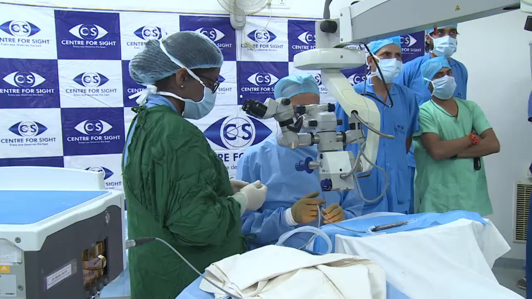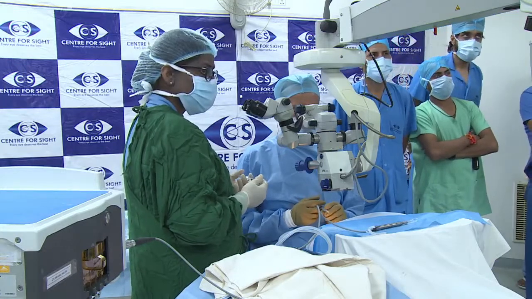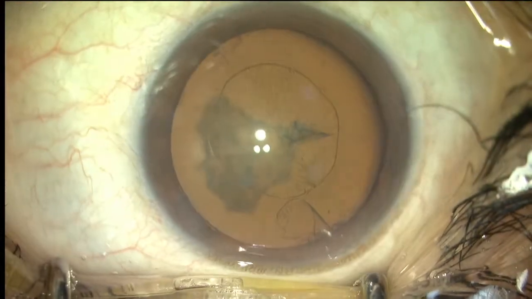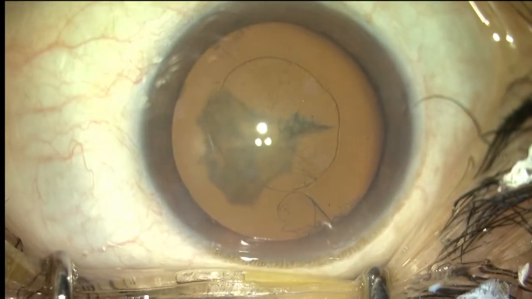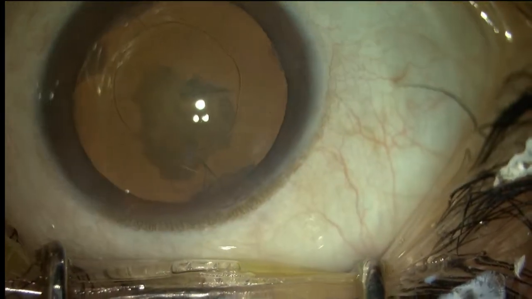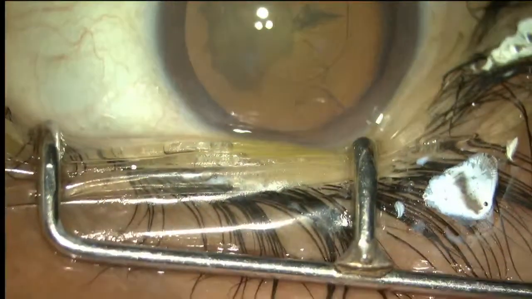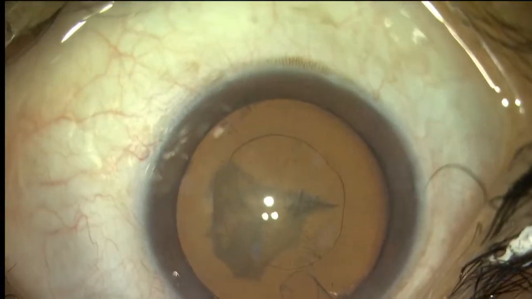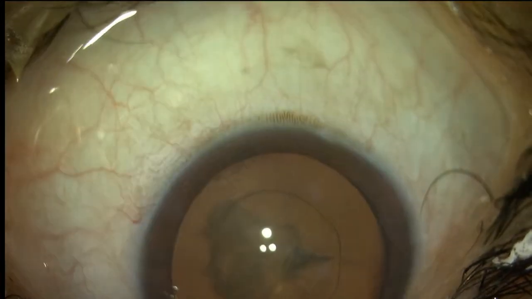Posterior subcapsular cataract you can see here, and it's not very hard, grade 1 or grade 2 nucleus. Shift the screen, brother. And I have already done the capsulorhexis for this patient, and I am going to do the hydrodissection.